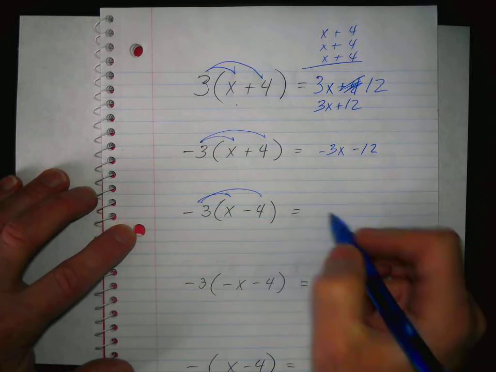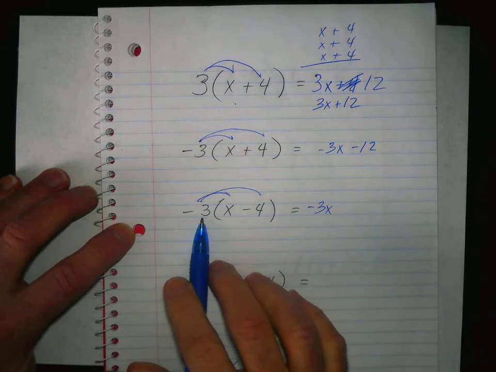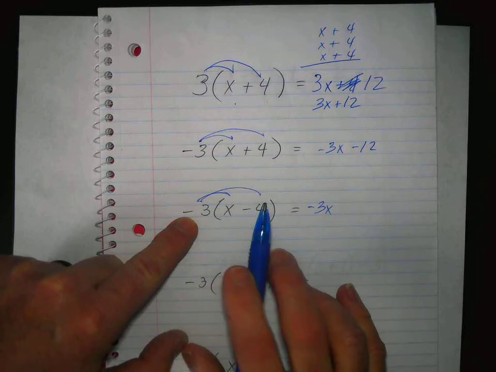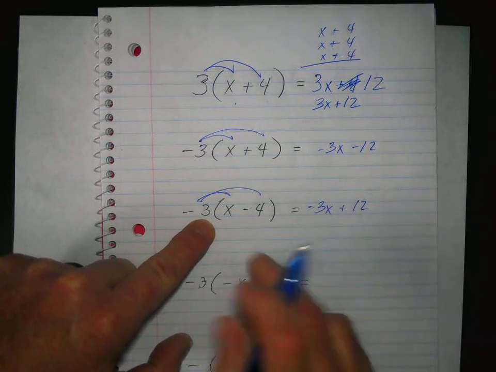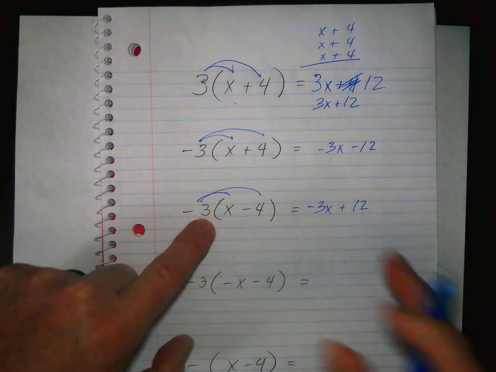So what we're going to do is look at both of these. Negative 3 times x is a negative 3x, and then negative 3 times a negative 4, this is the opposite of 4 times 3, which is going to be a positive 12, because negative times a negative is going to be positive. 4 times 3 is always 12.